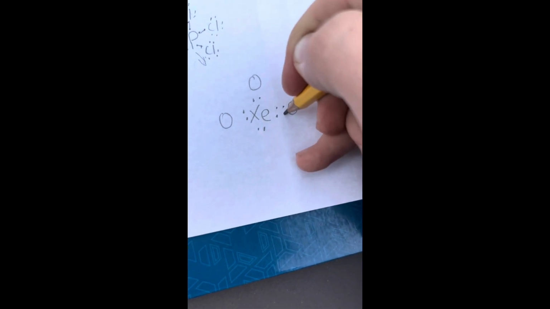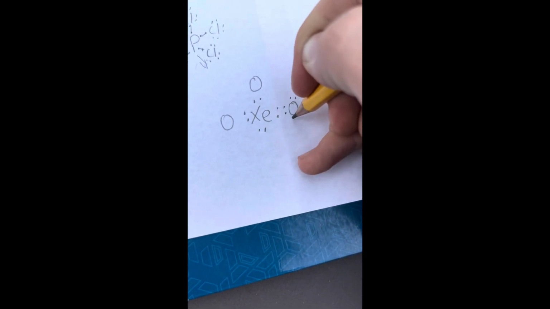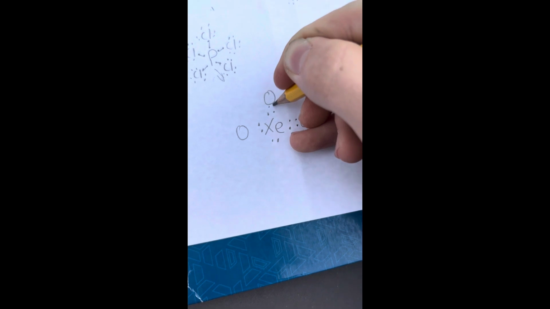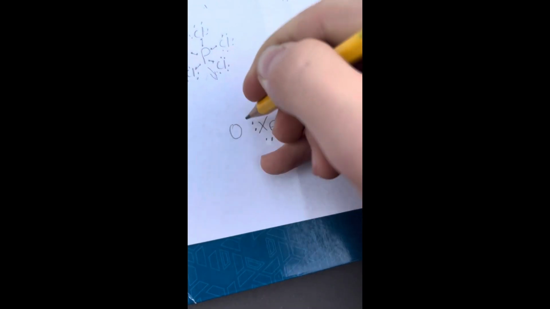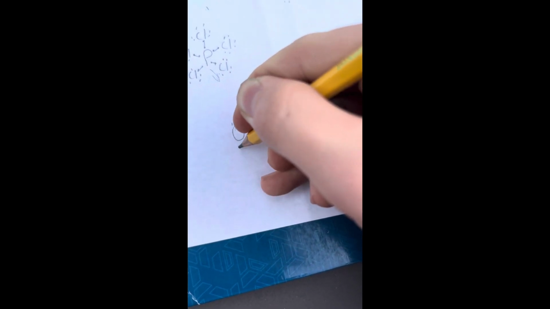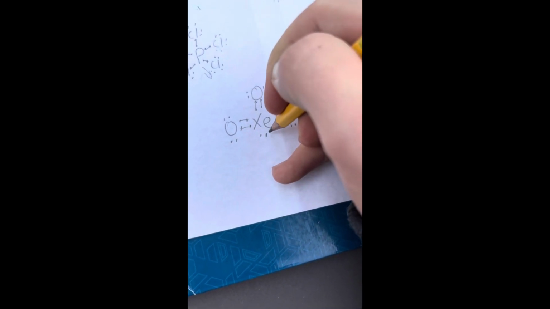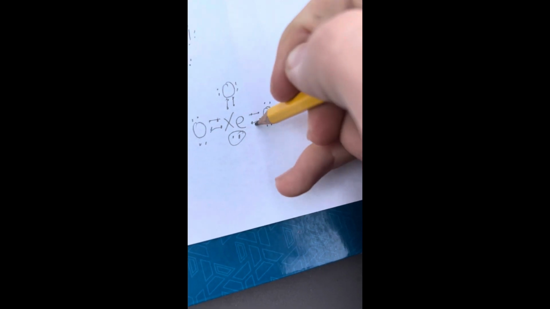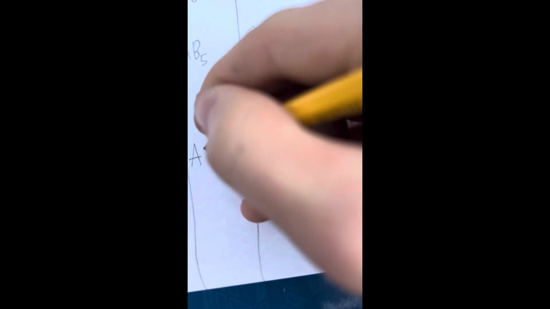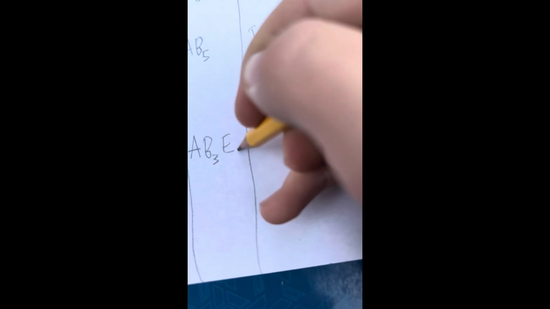Oxygen has 6 total, like that. So I'm going to add 6 to each oxygen atom. 2, 3, 4, 5, 6. Now we're going to make these bond pairs, and it looks like we have 1 lone pair. So that is 1, 2, 3, 4, 5, 6 bond pairs and 1 lone pair. Our type is going to be A for xenon, B3 for oxygen, and E1 because we have a lone pair.